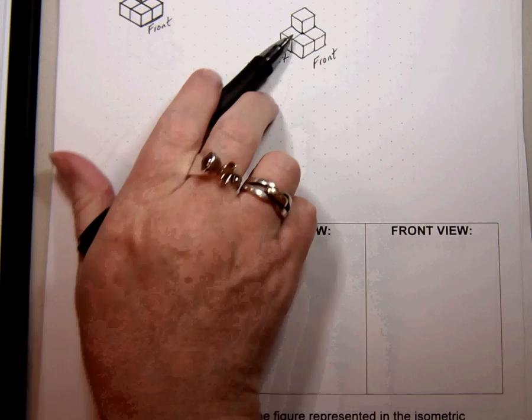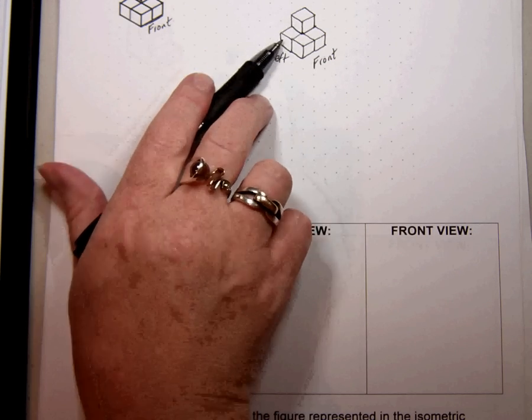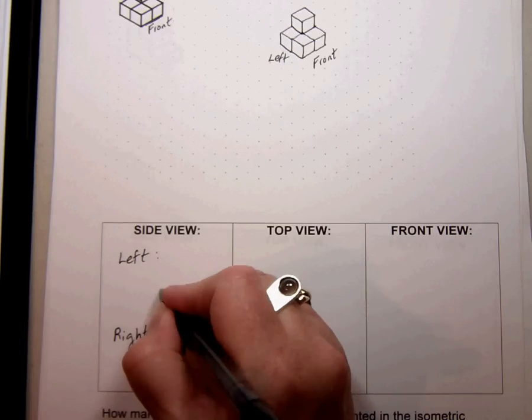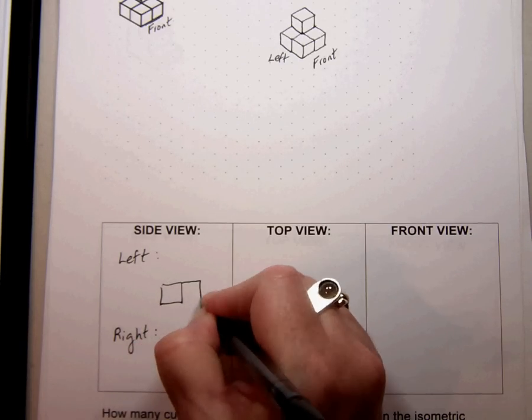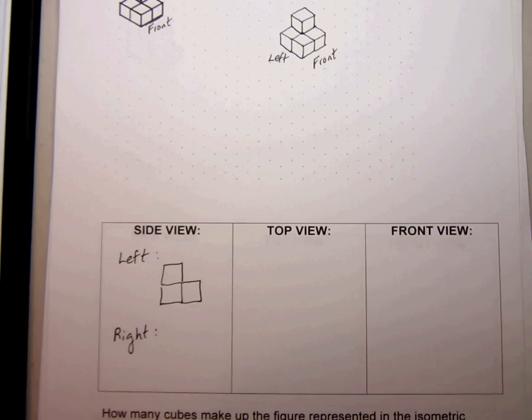Now think of looking straight on. You would see 2 at the bottom and then 1 stacked on this left side right here. So 2 at the bottom and 1 stacked up. That would be the left side.